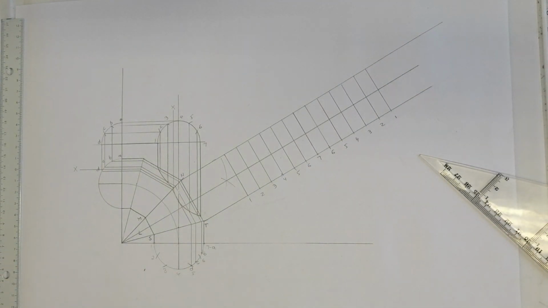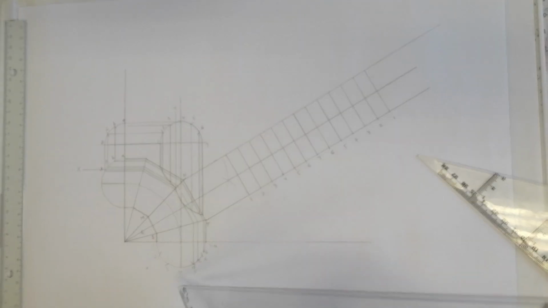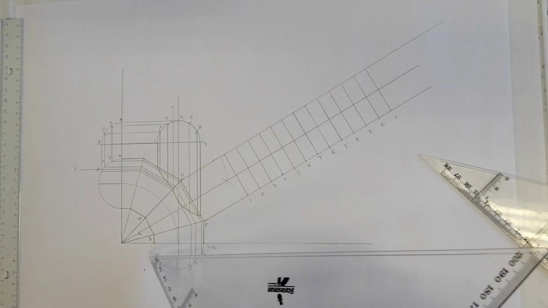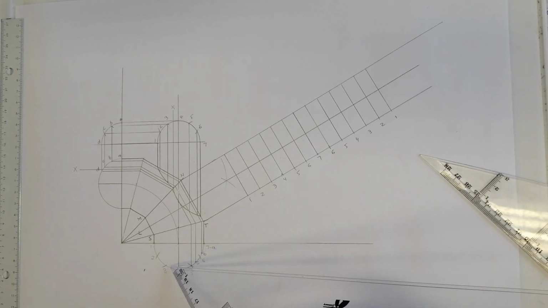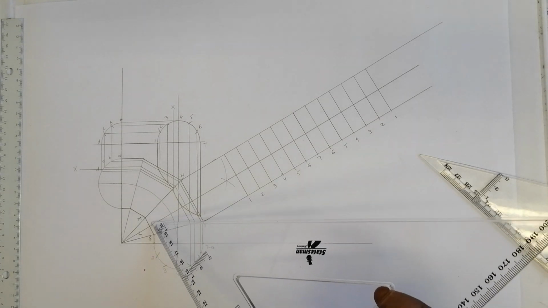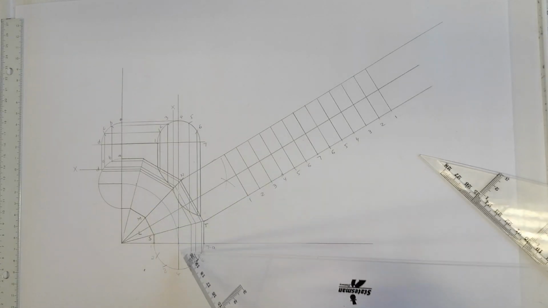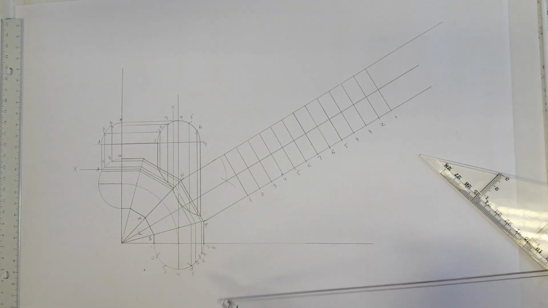So now I have 1, 2, 3, 4, 5, 6 on this diameter, on this semicircle. Now I have to project all the projection lines inside here parallel like usual.